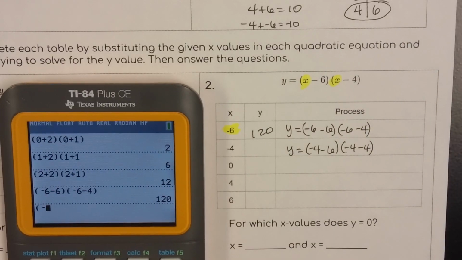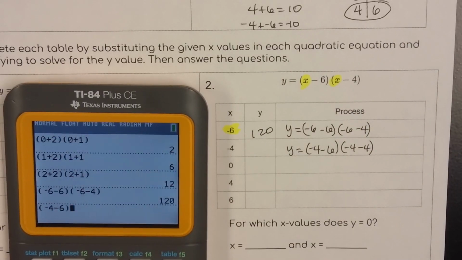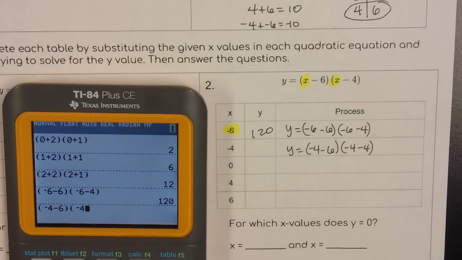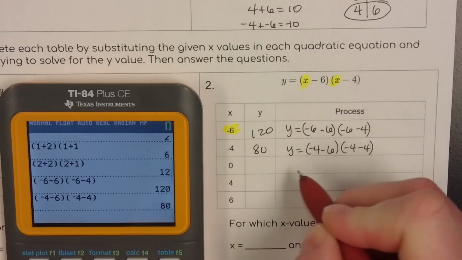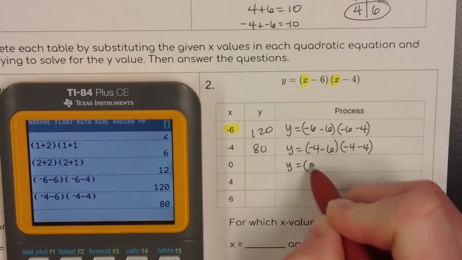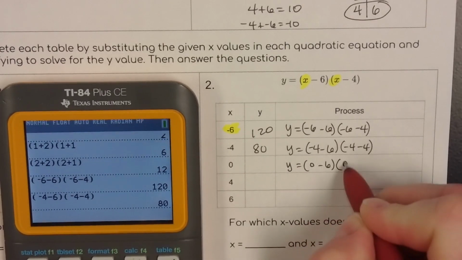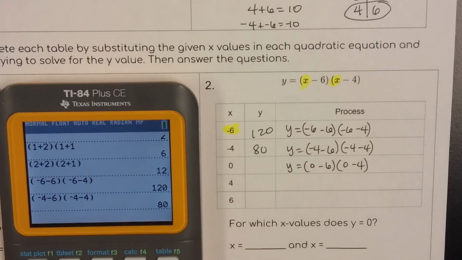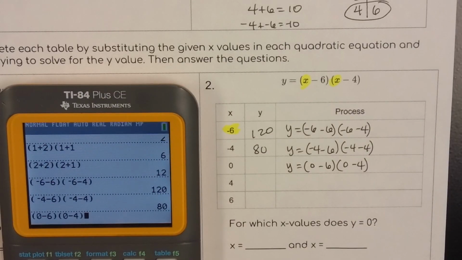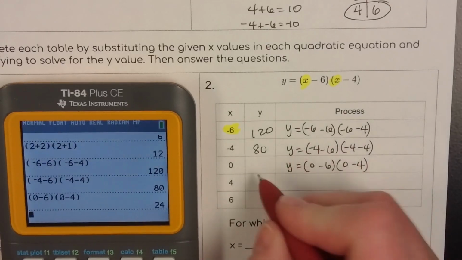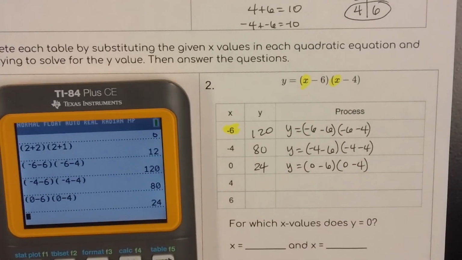And then again, negative 4 minus 6, negative 4 minus 4. You get 80. We're going to plug in a 0, 0 minus 6, 0 minus 4. And you get 24, big jump.